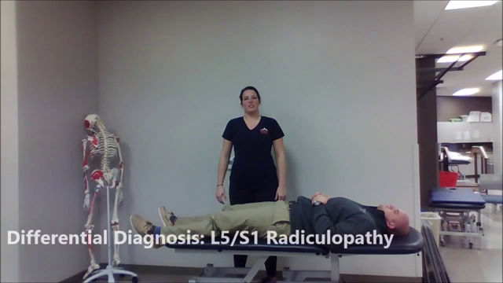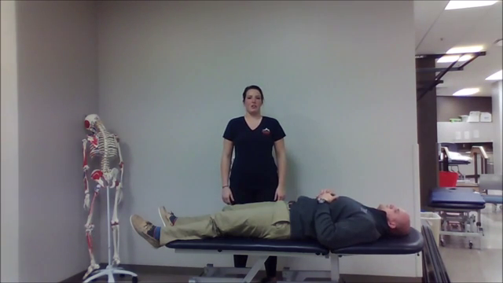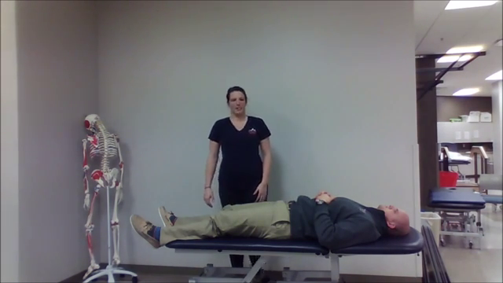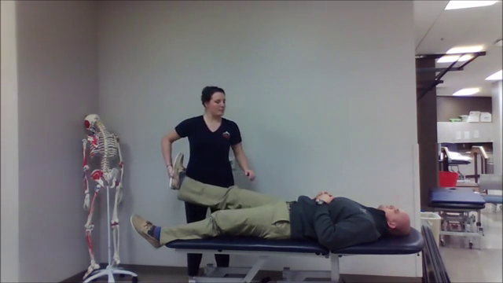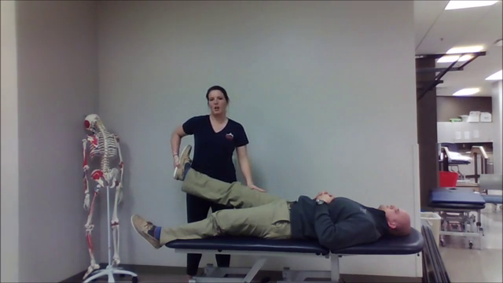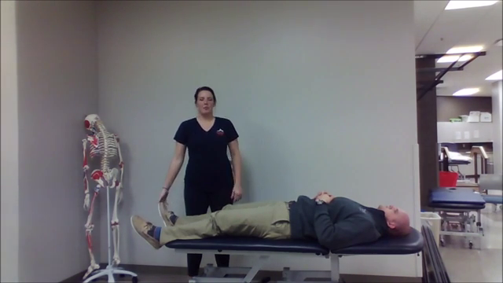For diagnosis of an L5-S1 radiculopathy, the patient would present with radiating pain in the lower extremities, sensation deficits of the L5-S1 dermatome patterns, myotomal weakness in plantar flexion, knee flexion, and great toe extension, diminished or absent Achilles tendon reflex, a positive straight leg raise, and a positive well leg raise. So positive straight leg would be symptoms on the raised leg. Positive well leg would be symptoms on the non-raised leg, along with a positive slump test.